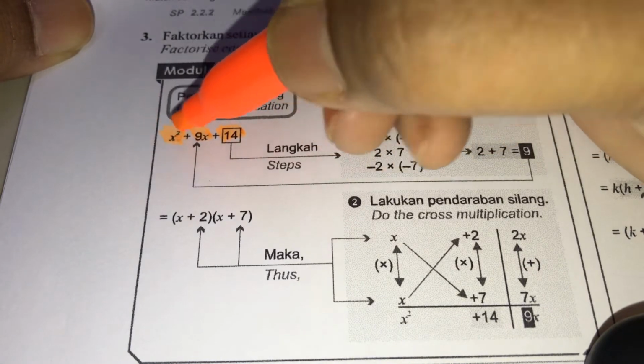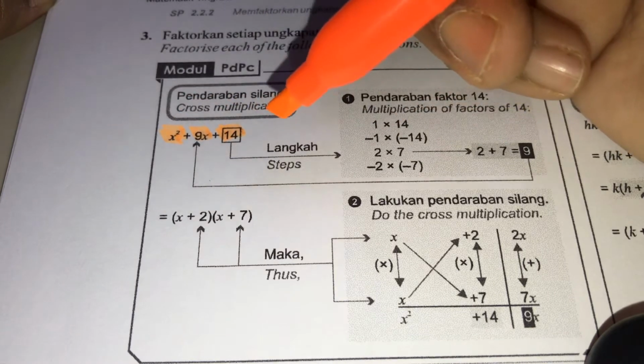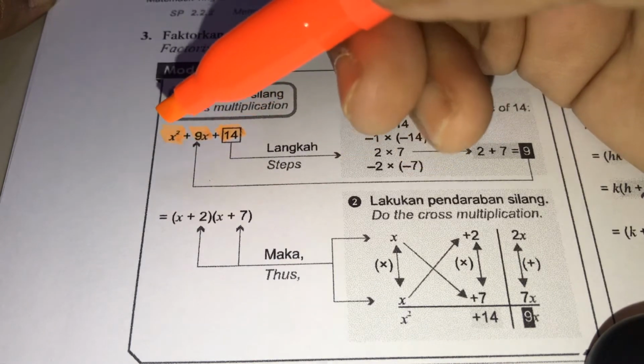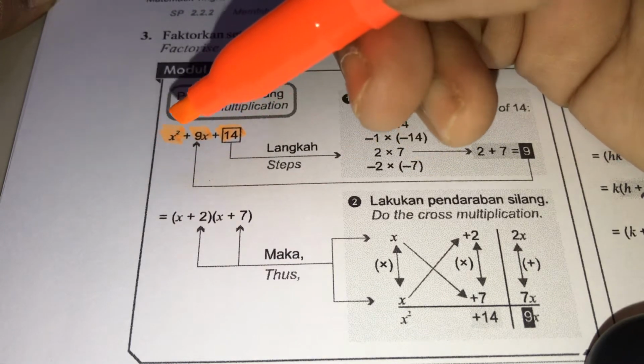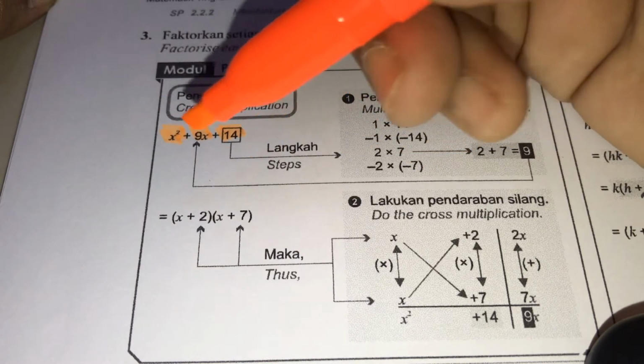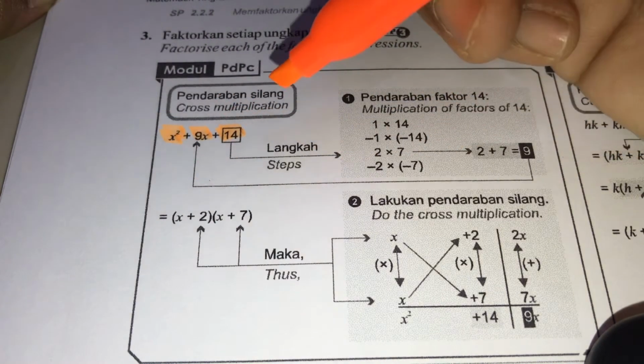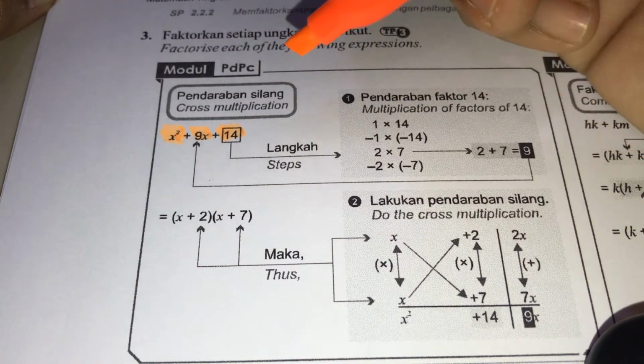If the pattern of the question is like this, variable power of 2, then number and variable, then number only, you must use method 3, cross multiplication. It depends on the question.